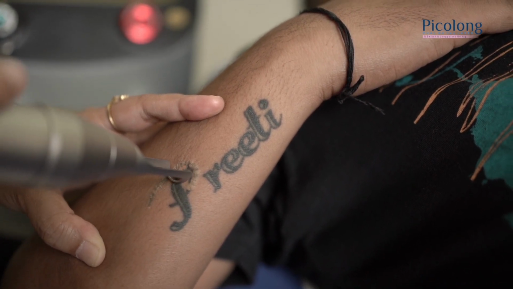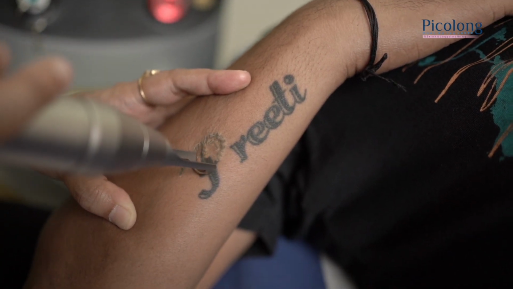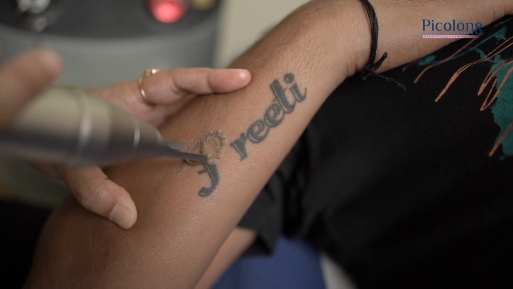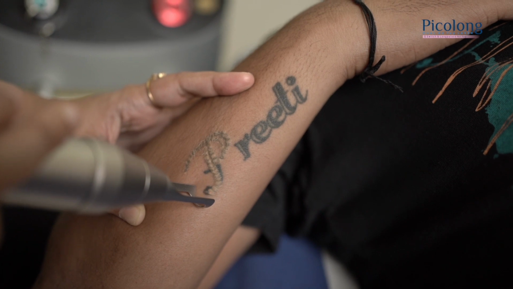So this is the end point. You can see the edema as well as the color disappearing. Focus on the pigment and give 1 or maximum 2 shots in one place. You can go along the pigment.